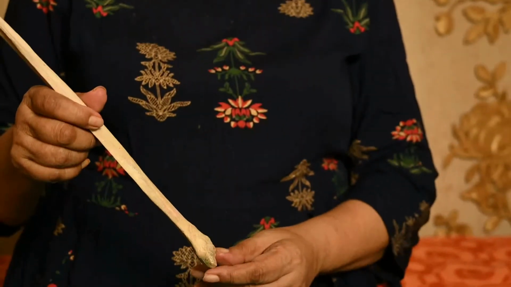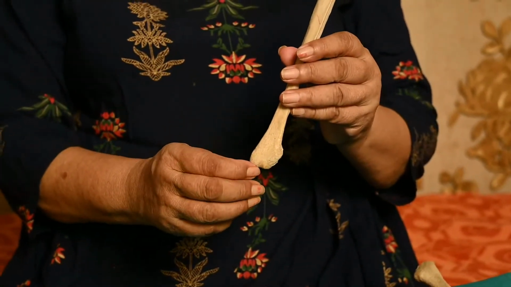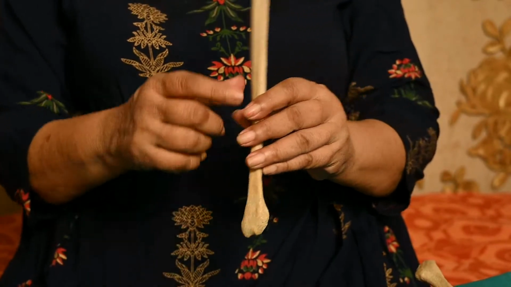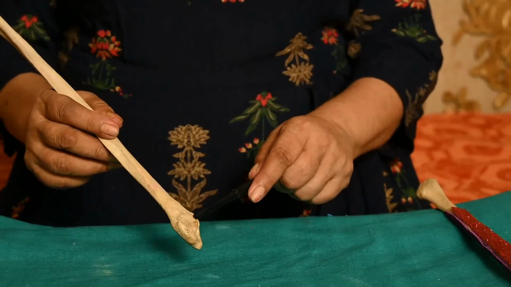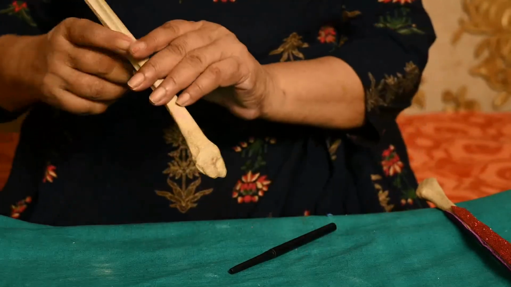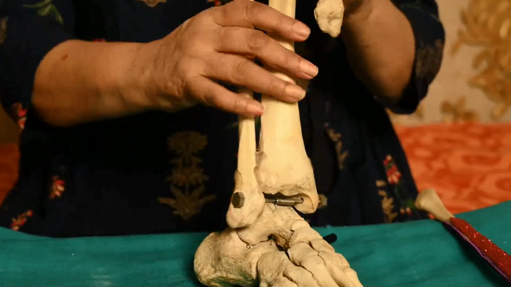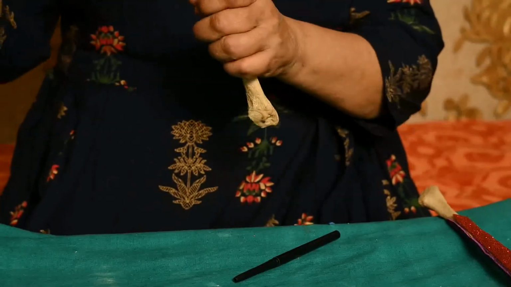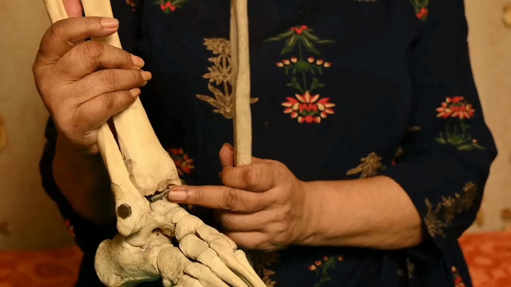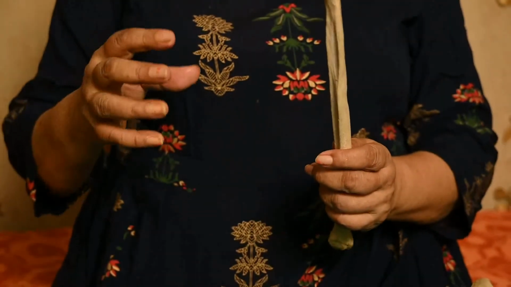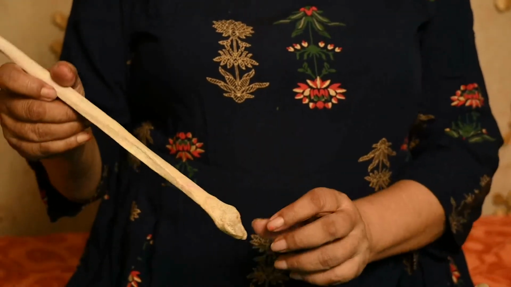Now you come to the lower part. The lateral part is projected downwards and forms the lateral malleolus. On its medial aspect, anteriorly there is a triangular facet which articulates with the trochlea of the talus, producing the ankle joint. That means it forms the tibiofibular mortise, and this mortise articulates with the upper end of the talus.